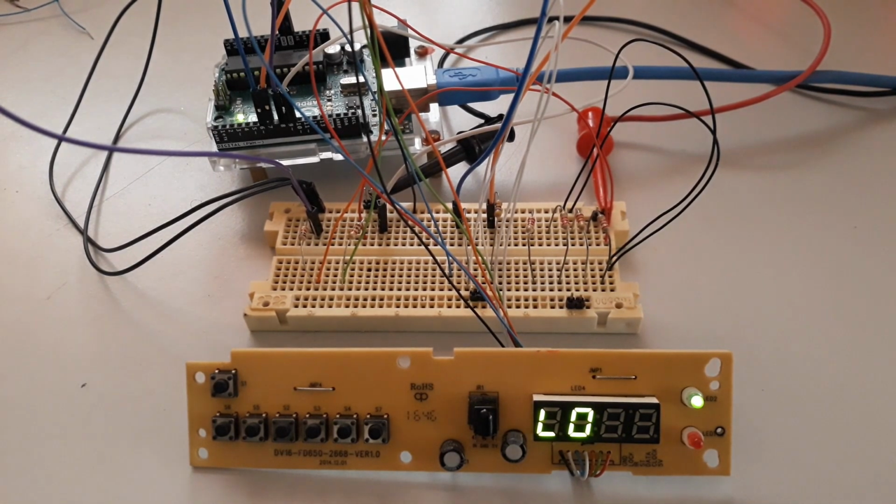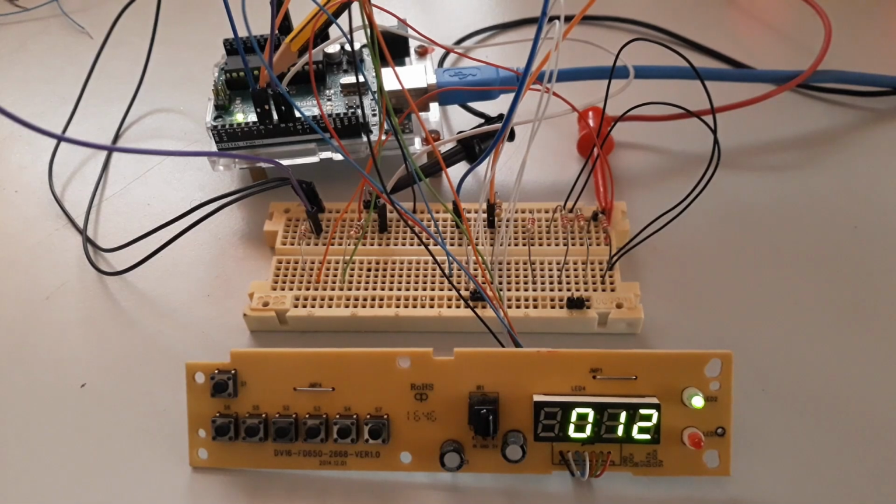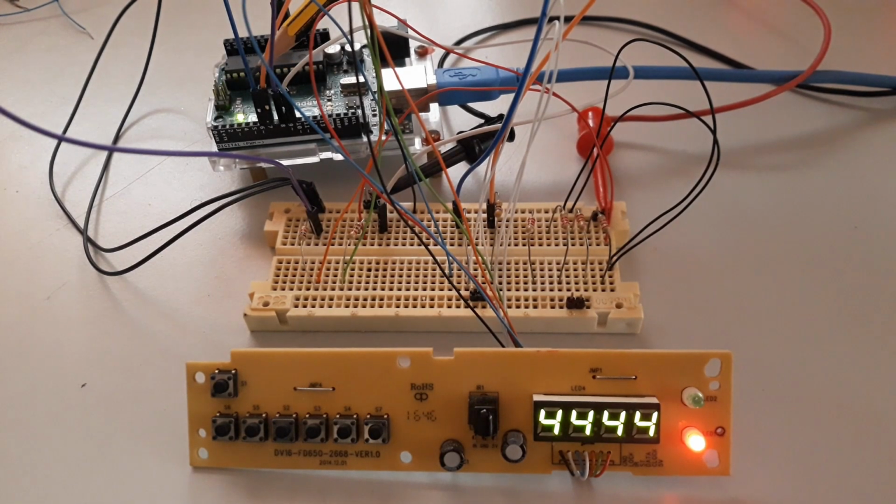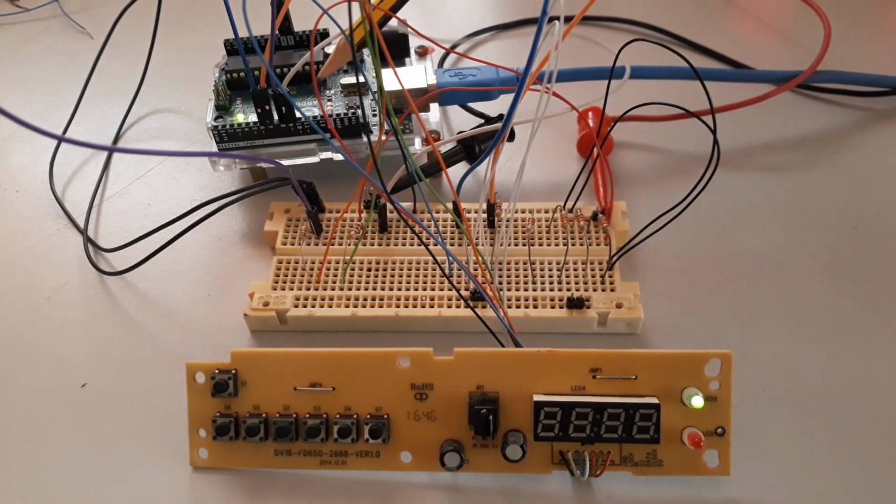As I mentioned, I don't use any library, but I modify the pins belonging to SDA and SCL. In this case, I move them to pins 8 and 9. Normally they are on these other pins here, but of course you can modify it by code.